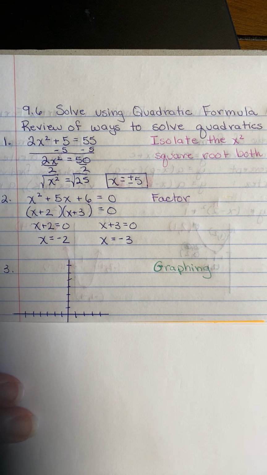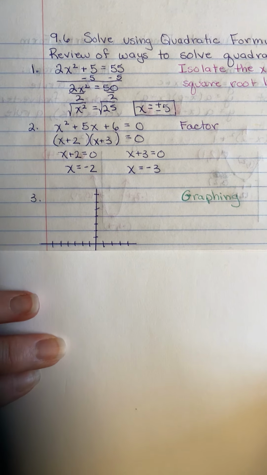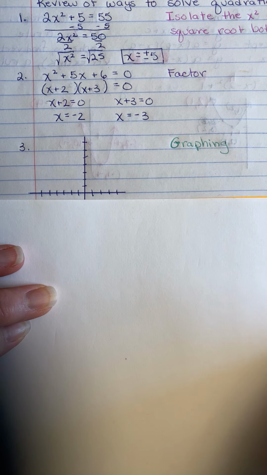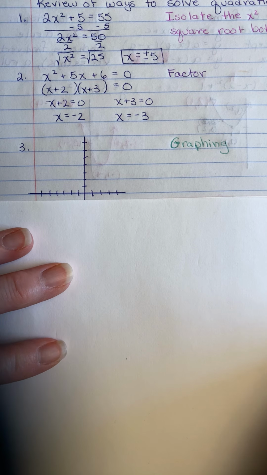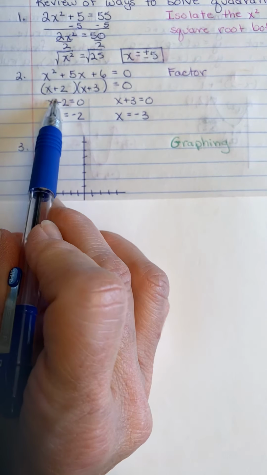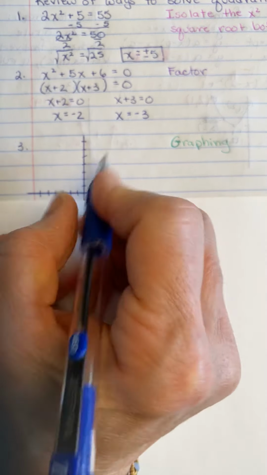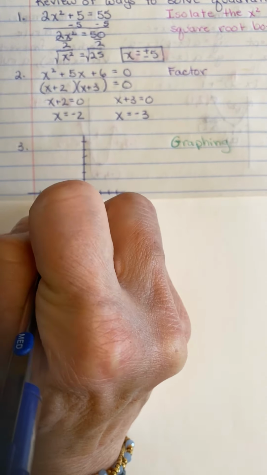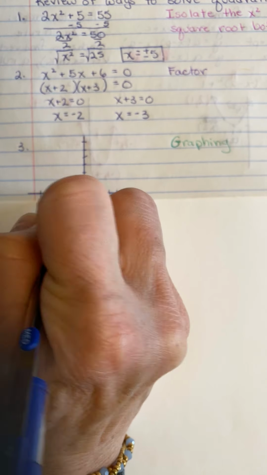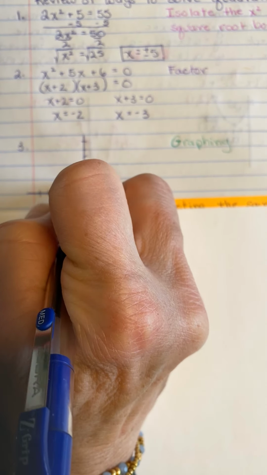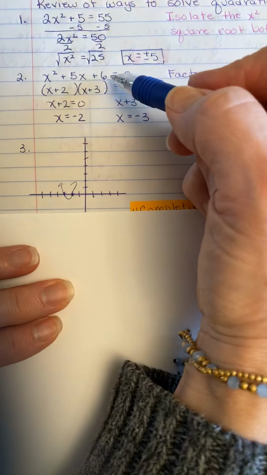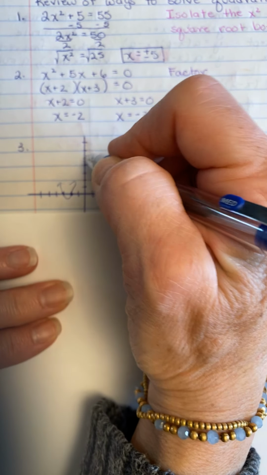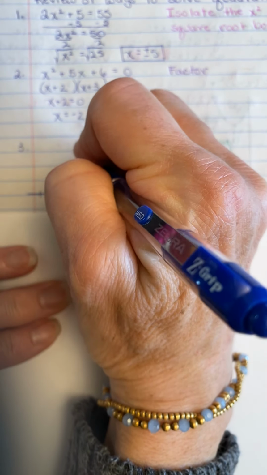Another way that we solved was by graphing. And graphing was a pain in the neck, right? Unless you can get it into vertex form, and then you know that your two answers are negative 2 and negative 3, and you'd have some sort of parabola that graphs like this, right? Ooh, yes, 6, 1, 2, 3, 4, 5, 6. That's how this guy graphs.